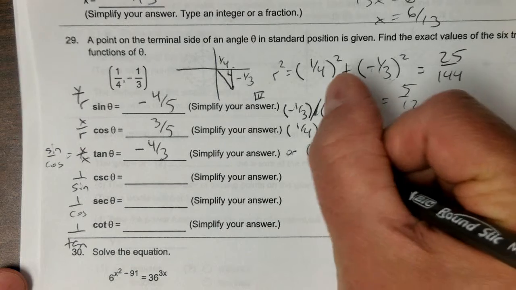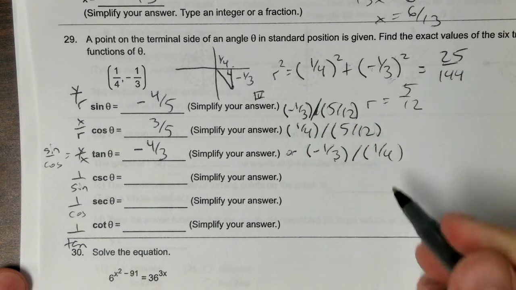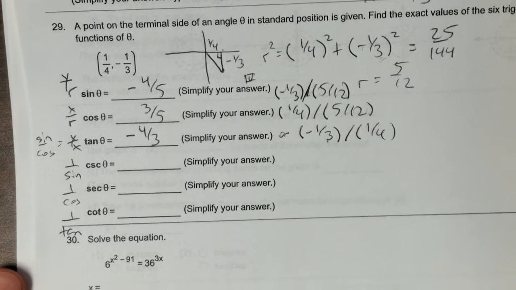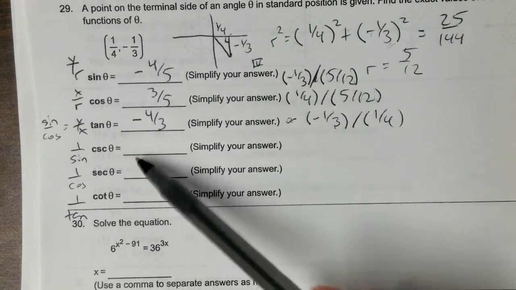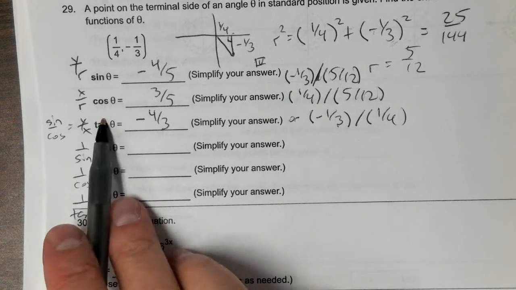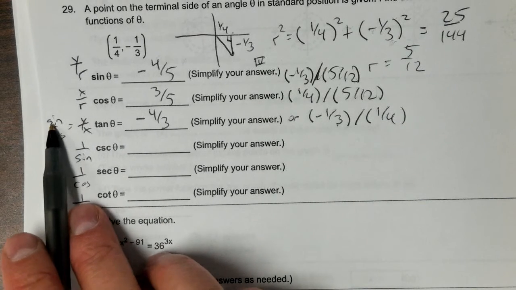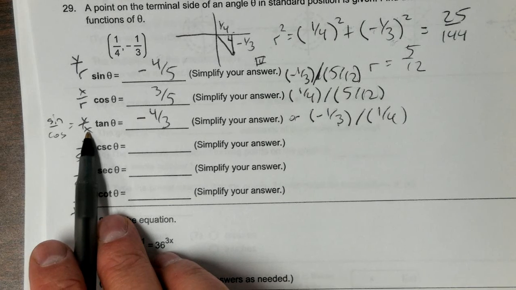Or you could do your negative 1/3 divided by 1/4, which also gives you negative 4/3. I prefer just canceling my 5s and getting it. Because these two definitions for tan are equivalent, sine over cosine and y over x.